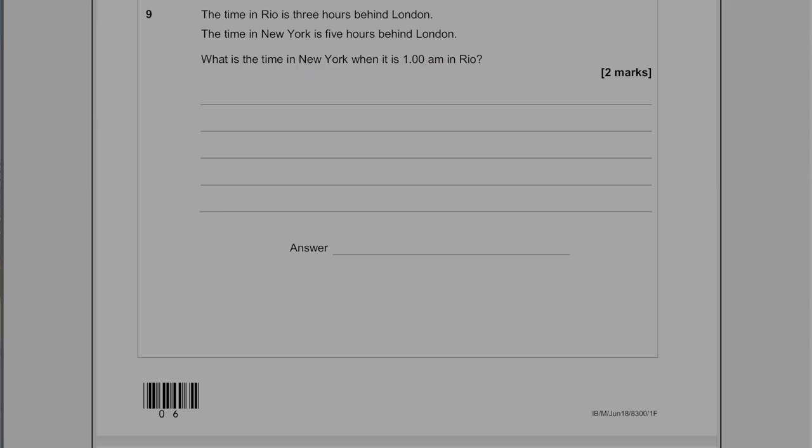So let me just get this clear in my head. Rio is 3 hours behind London. Let's do the three times and write it this way: Rio, London, New York. If the time in Rio is 1 a.m. and Rio is 3 hours behind London, we need to add on 3 hours, so plus 3, to get the time in London. So London would be at 4 a.m.